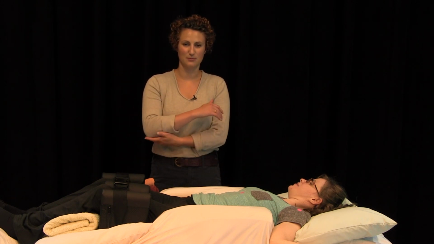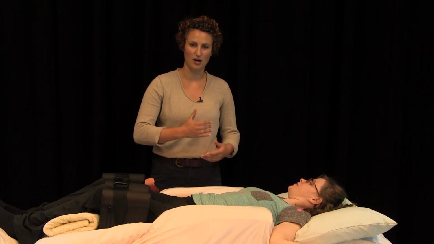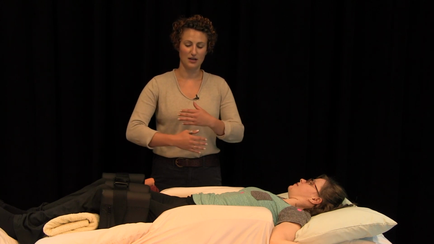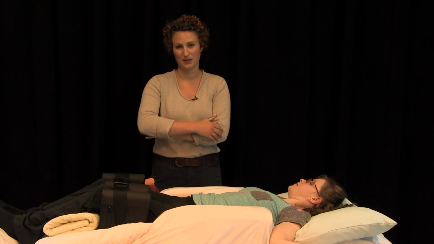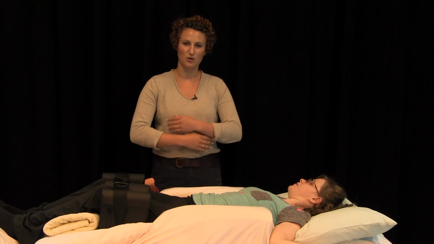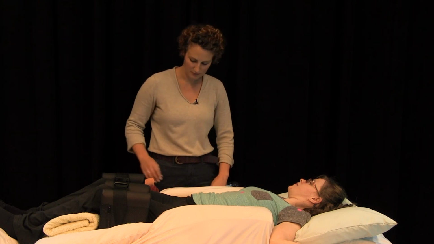Okay. Now moving up to the arms, many users will appreciate some type of support under the elbows or arms, depending on their own postural tendency. If they come forward, maybe to have cushions or rolled towels, pillows beneath the elbows or on top of the torso.